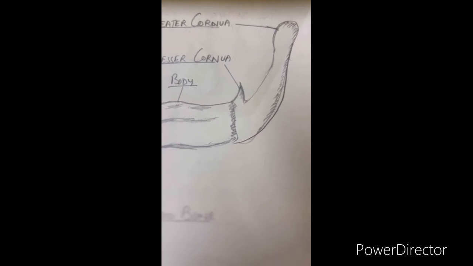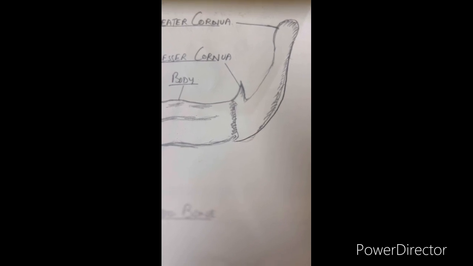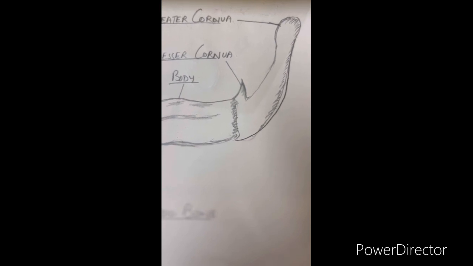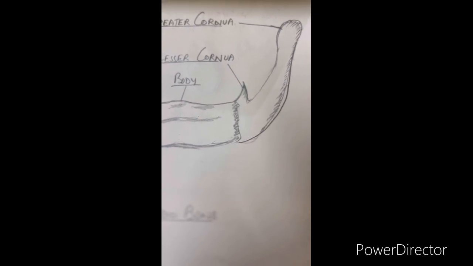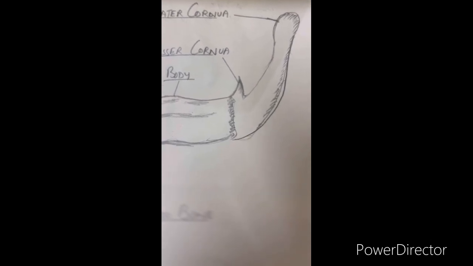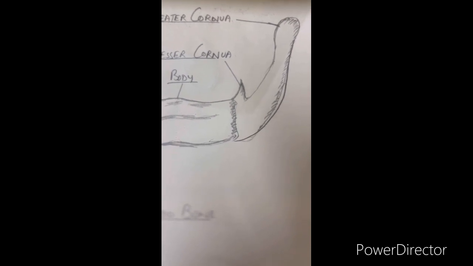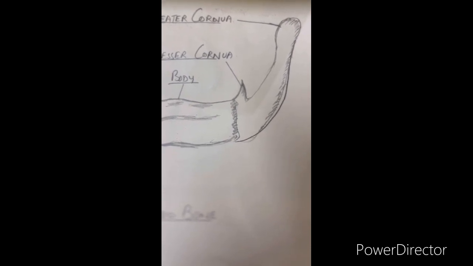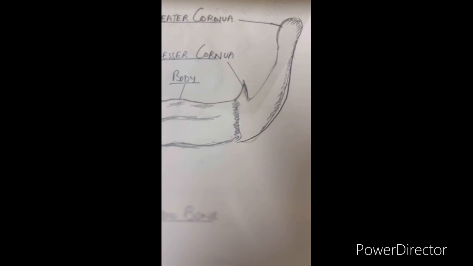It also supports the epiglottis through the hyoepiglottic ligament. It is thought to keep the upper airway open during sleep. Hence, it is important in the development and treatment of obstructive sleep apnea syndrome. This obstructive sleep apnea syndrome is characterized by repetitive collapse of the upper airway during sleep.